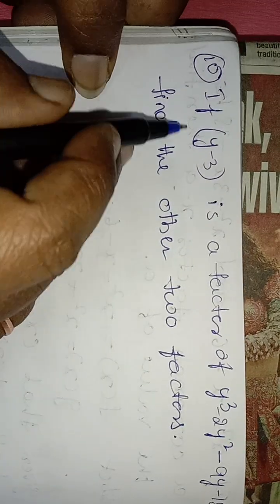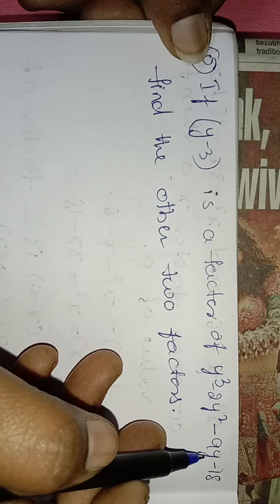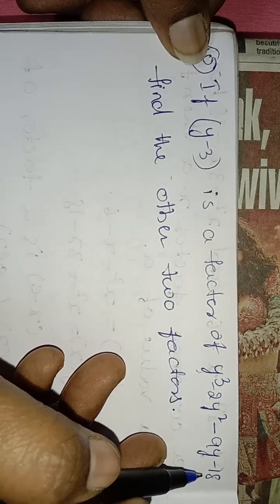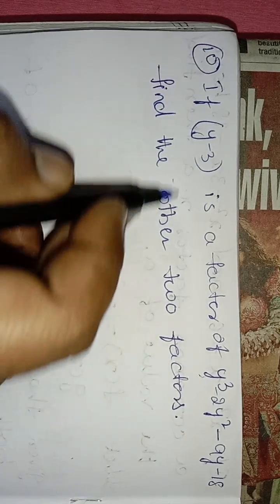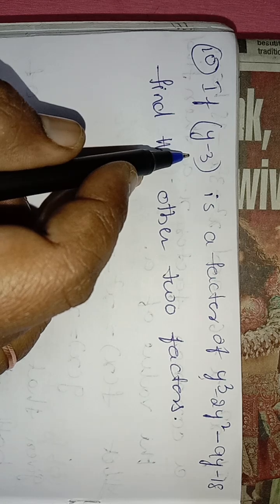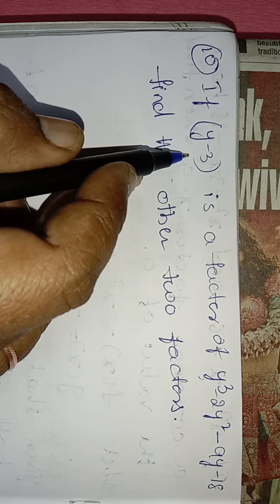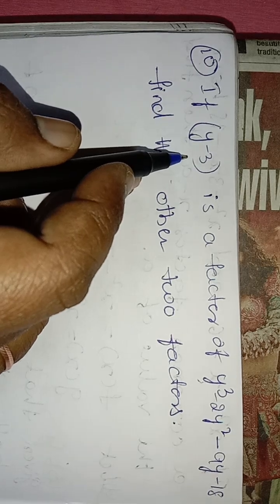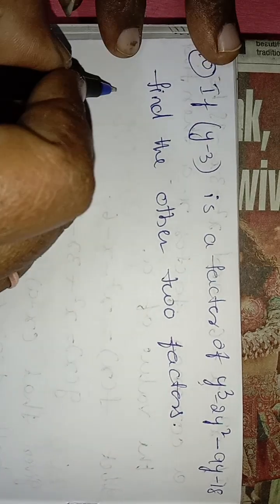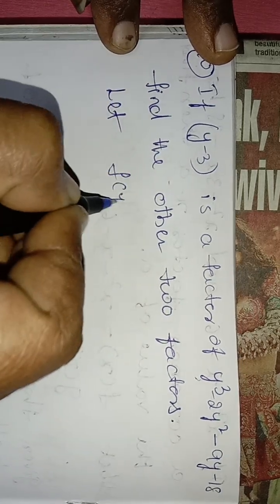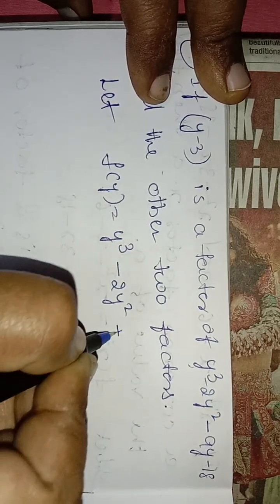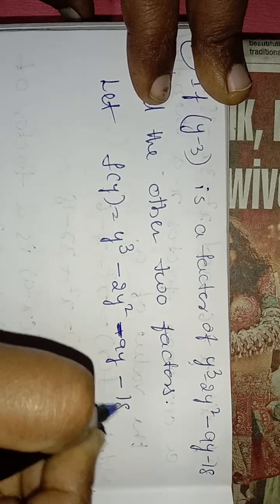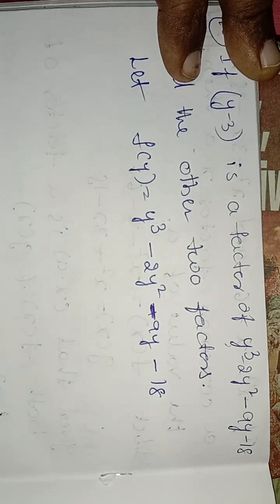Last solution. Last question. If y minus 3 is a factor of the given equation y cube minus 2y square minus 9y minus 18, find the other two factors. Okay, so here one of the factors is directly given for the equation. So what we have to do, simply we have to divide the given equation, right? Let f of y equals the given equation, y cube minus 2y square minus 9y minus 18.